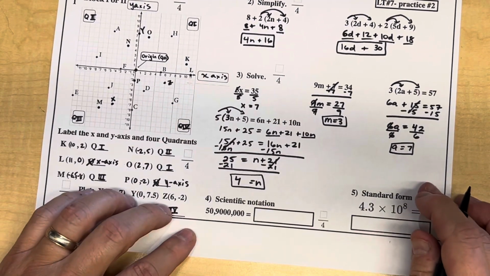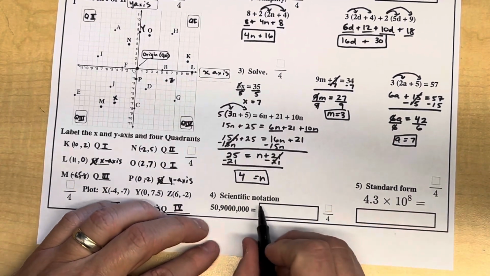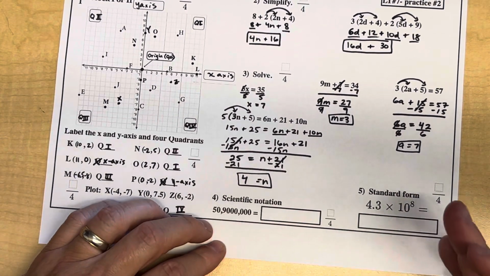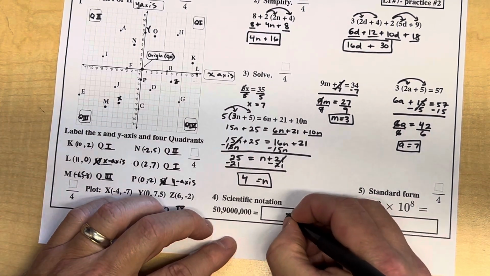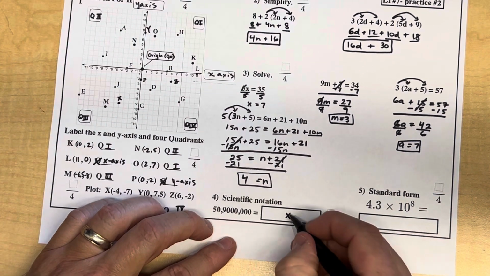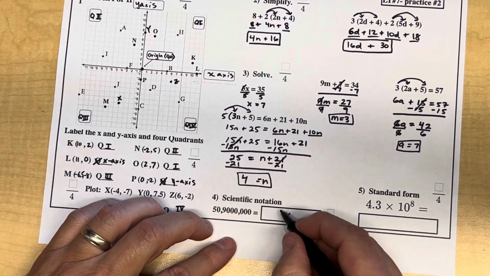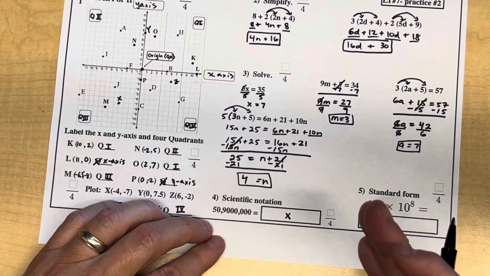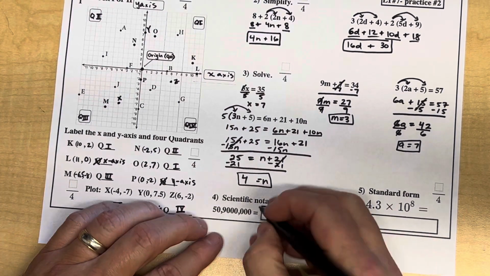I have a couple problems left. Scientific notation. Scientific notation is the product of two factors. The product is the answer to a multiplication problem, so I put a multiplication sign here. The first factor is a number that's between 1 and 10. It can equal 1, but it has to be less than 10.